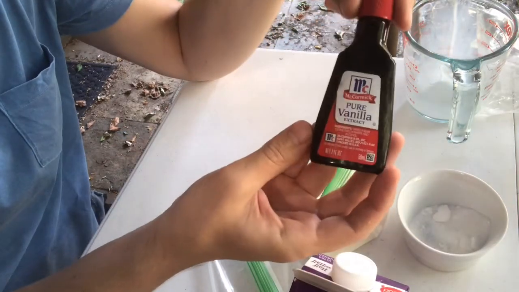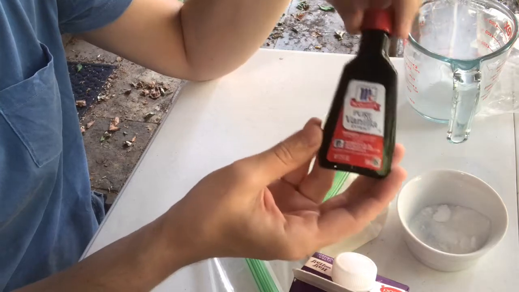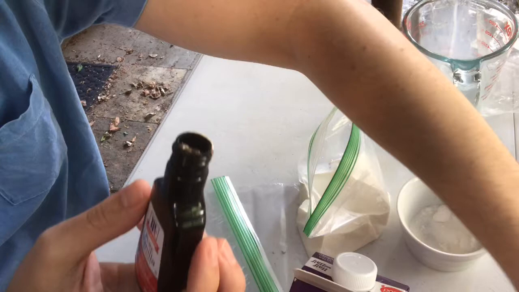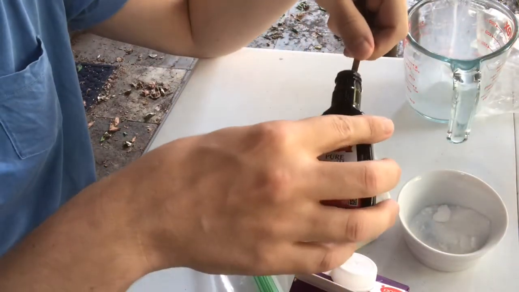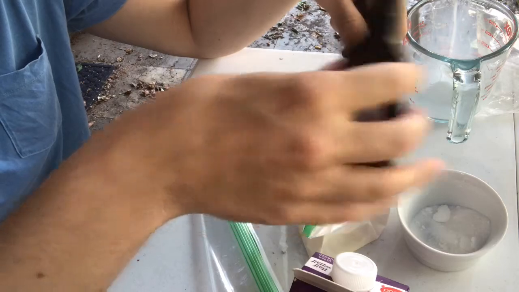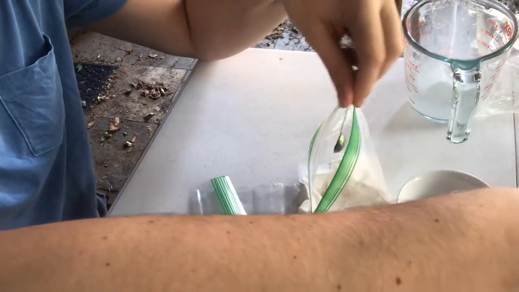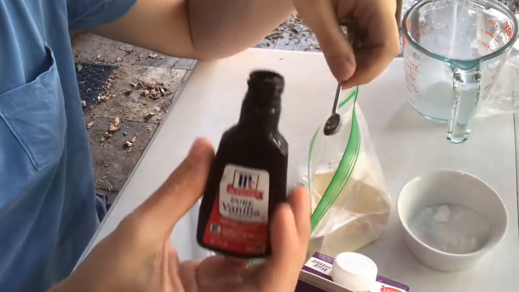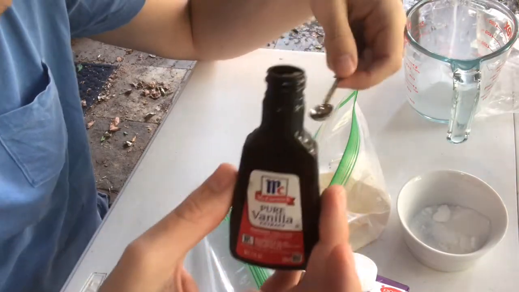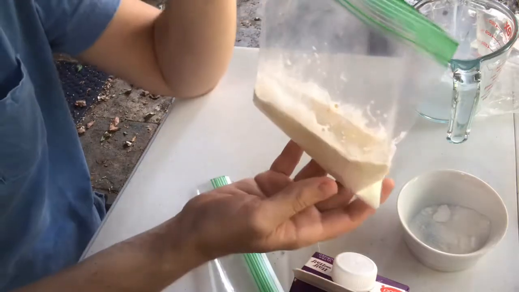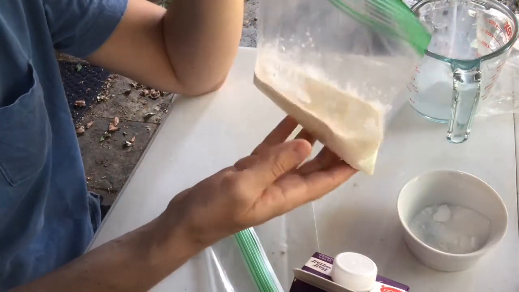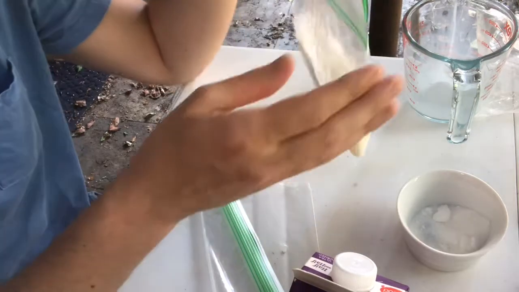And then your vanilla. Even if you're making a chocolate ice cream, you should put in a little bit of vanilla because it will make it taste less like cream and more like ice cream. So this is a 1/4 teaspoon of vanilla, which is really only like 5 or 6 drops. Okay, and at this point, if you have a chocolate powder that you want to throw in, you could do that now. I'm going to keep mine vanilla.